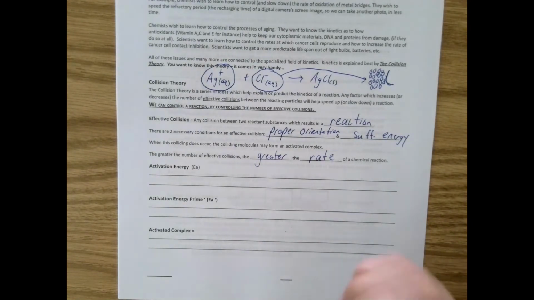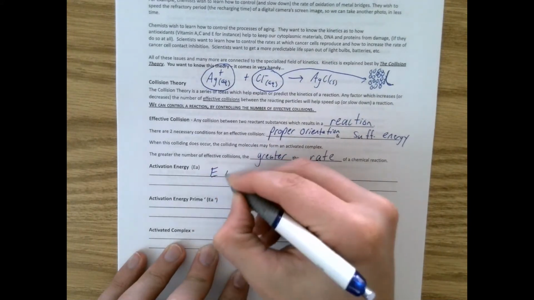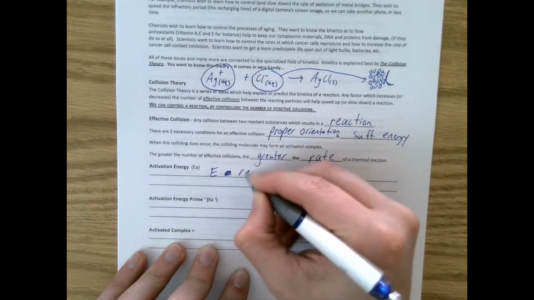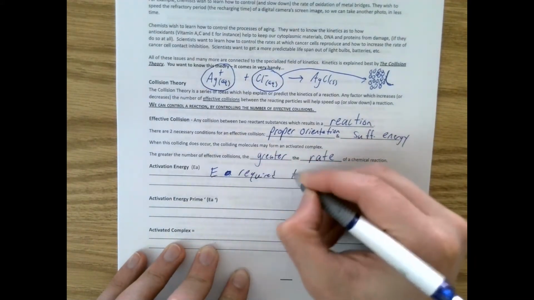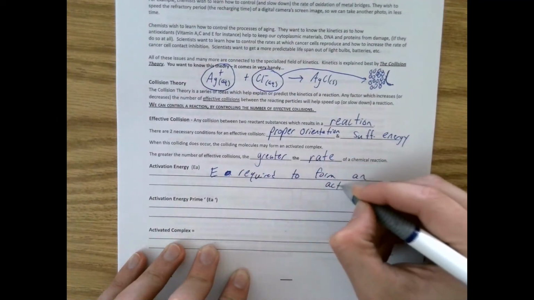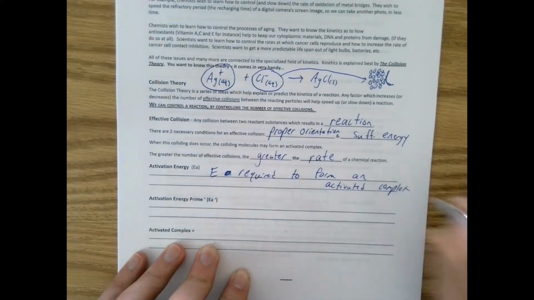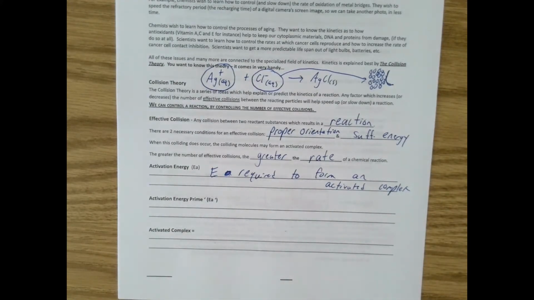Probably a better definition for us is the energy required to form an activated complex. We'll describe what an activated complex is in a minute, but for now, we'll just say it's the energy required to form an activated complex.